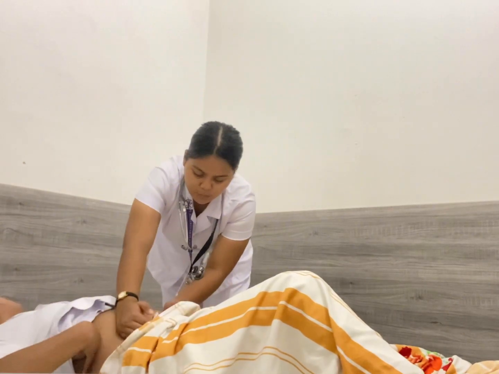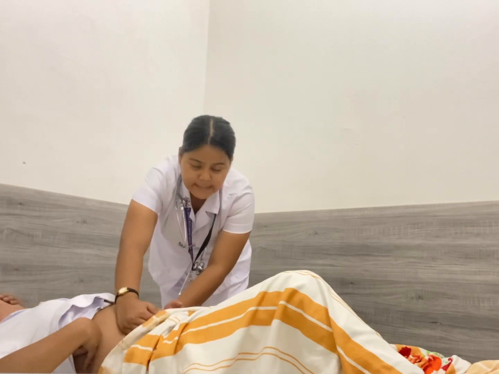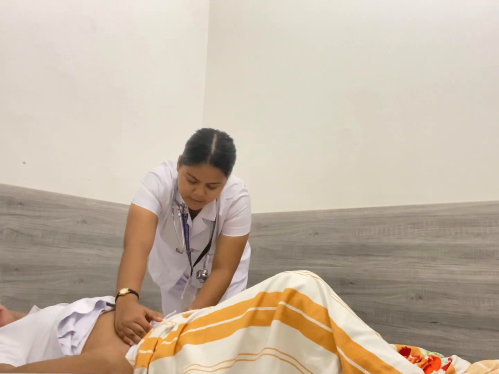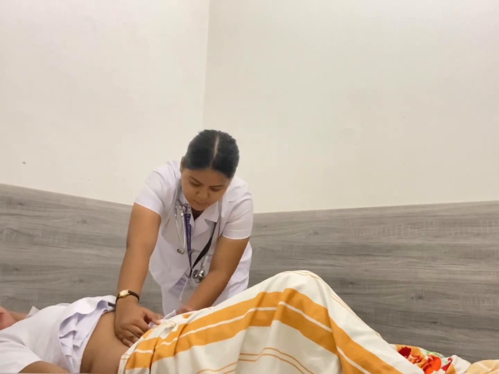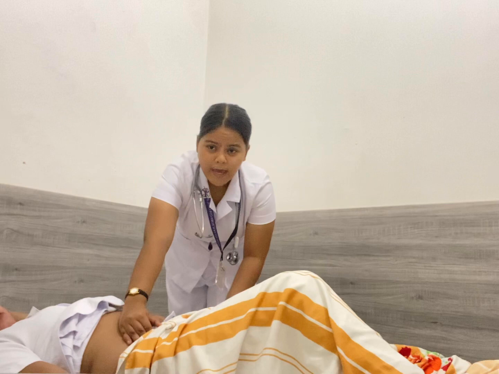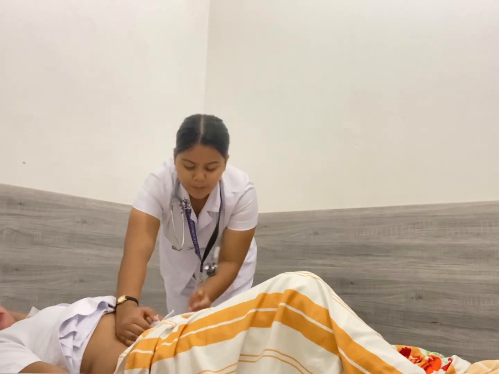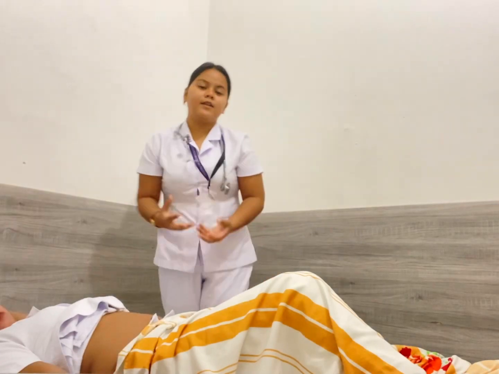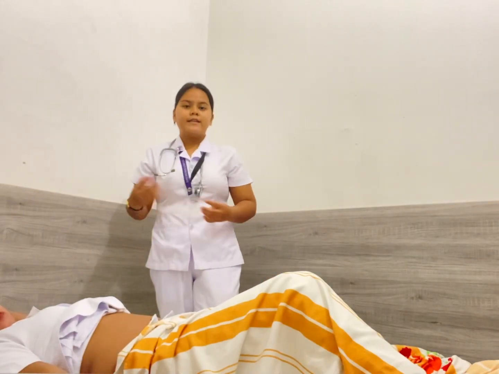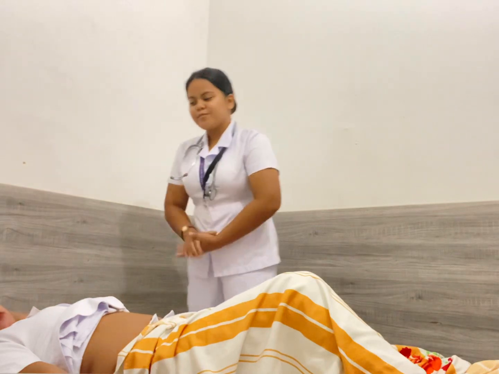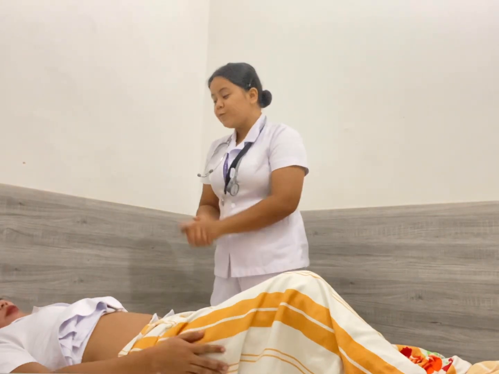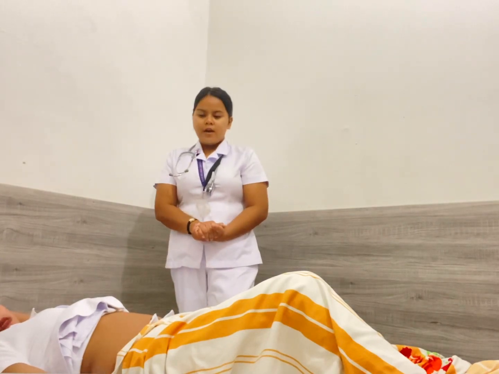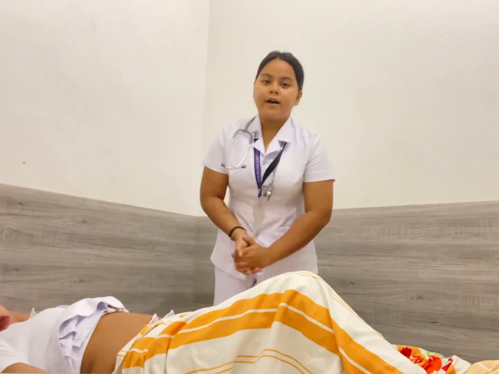So what I feel here upon palpation is that the prominent part of the head is on the same side of the small part or the fetal extremities, which suggests that the presenting part of the head is well flexed. And that is the ideal position of the fetus inside the uterus, ma'am, which is a good news. So now I'm done with the fourth maneuver.